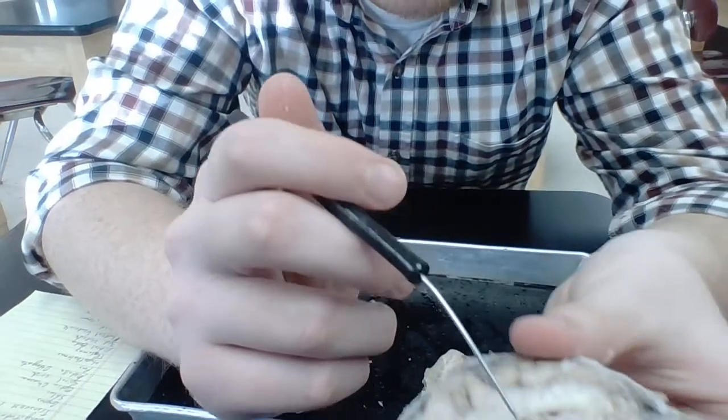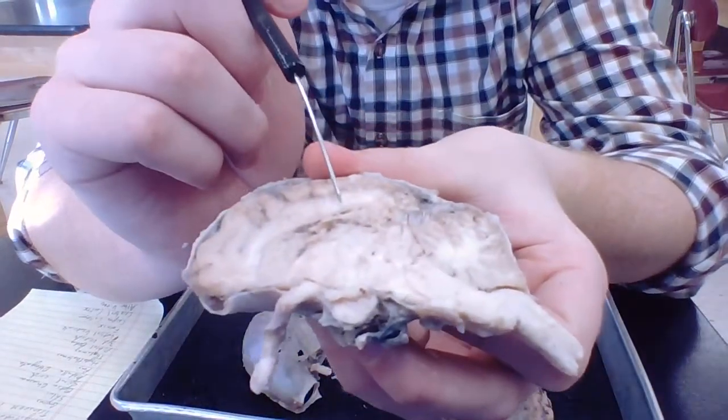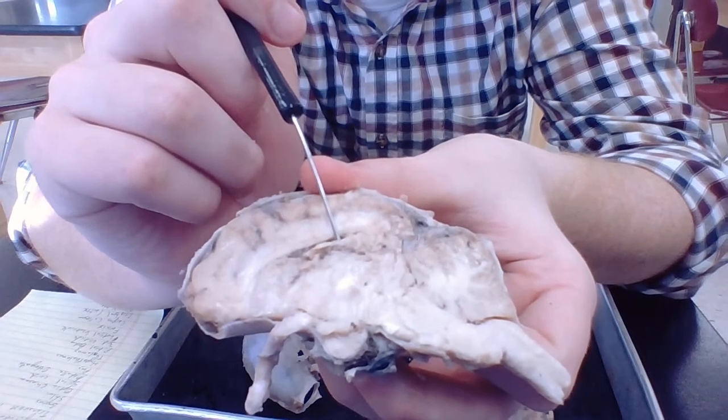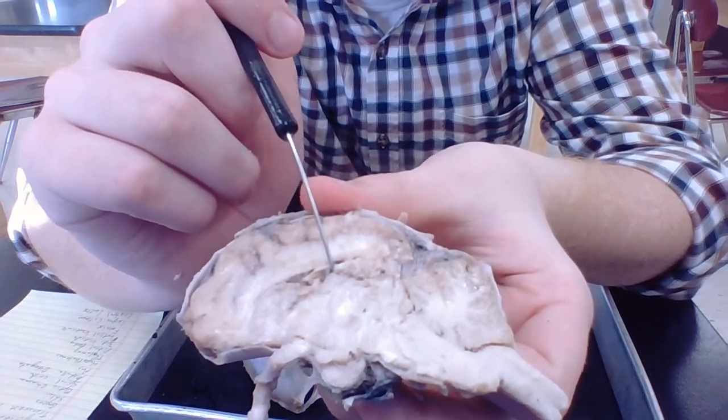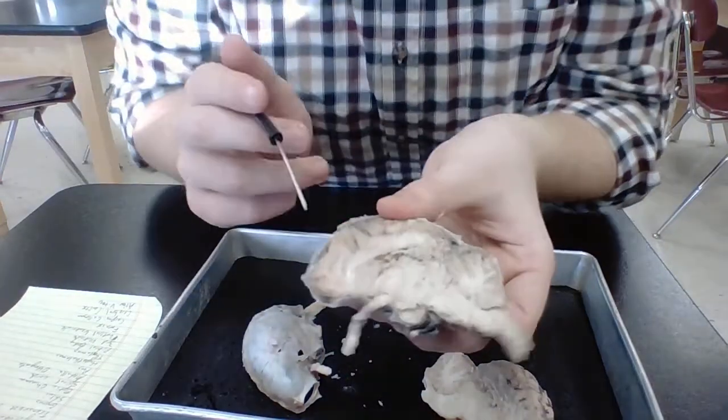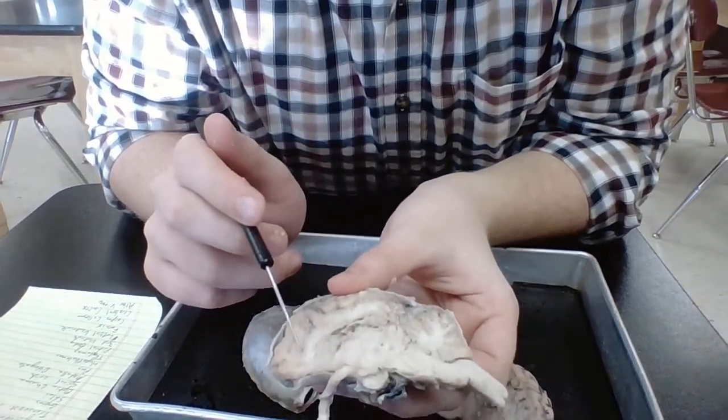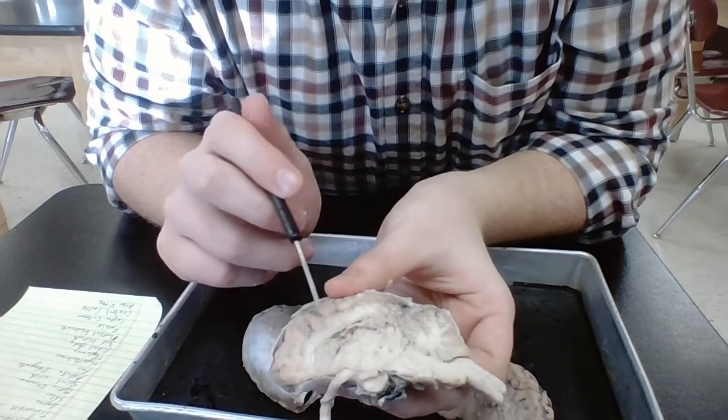So it's pretty small. Let's see if I can get it. So it's this thing right here that separates the third ventricle, which is below, from the lateral ventricle, which is on top. Right here, you almost see this highlighted area. This is what they call the corpus callosum.